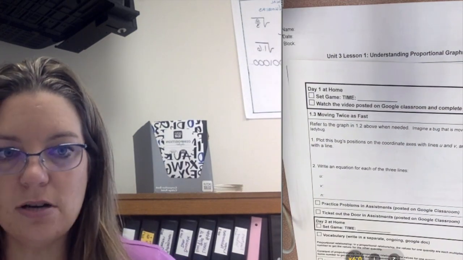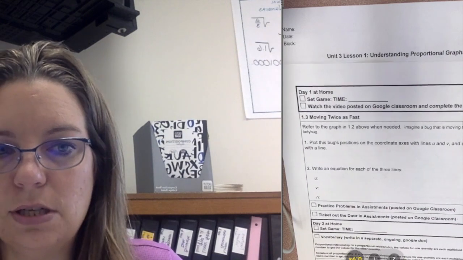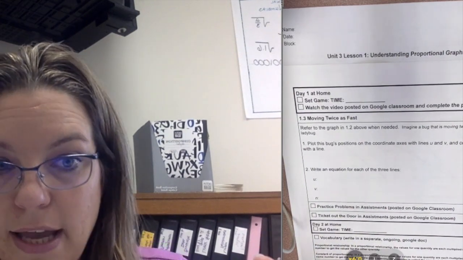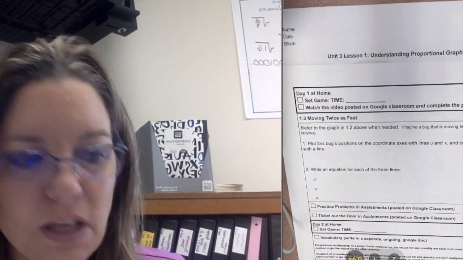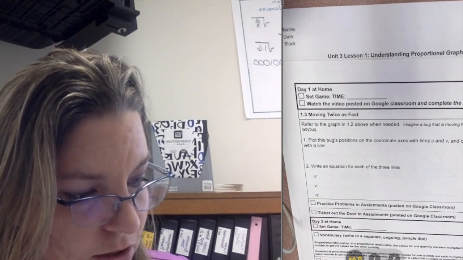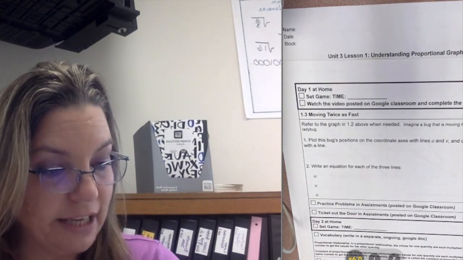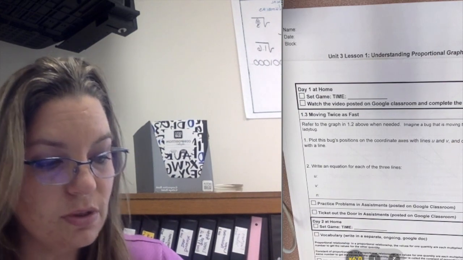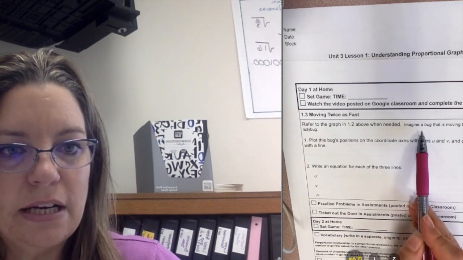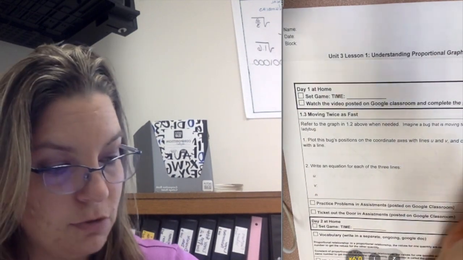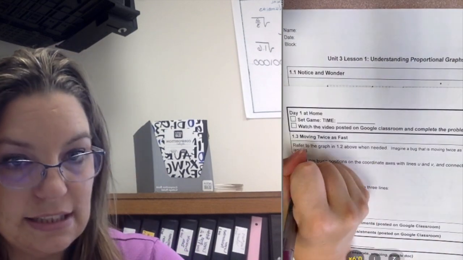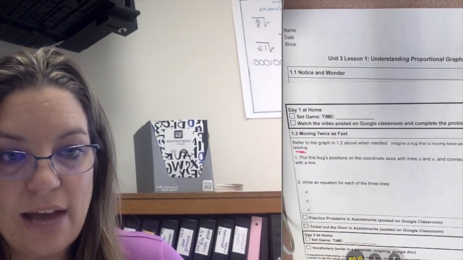Okay, so the first question says, plot this new bug's position on the axes with lines U and V and connect them with a line. So this new bug, it says, imagine there's a bug that is moving twice as fast as the ladybug, okay? So we have to pay attention to this.